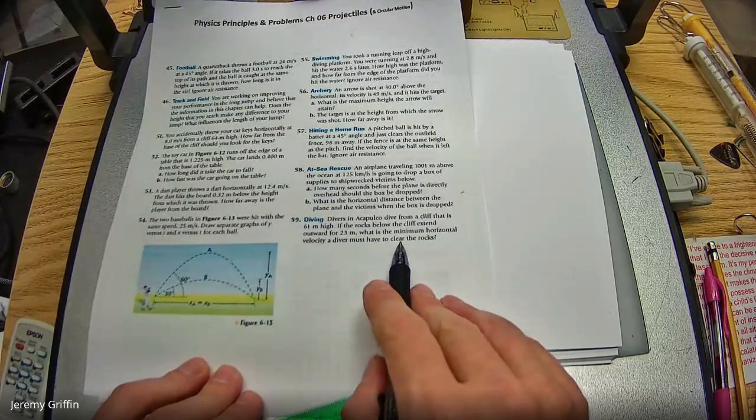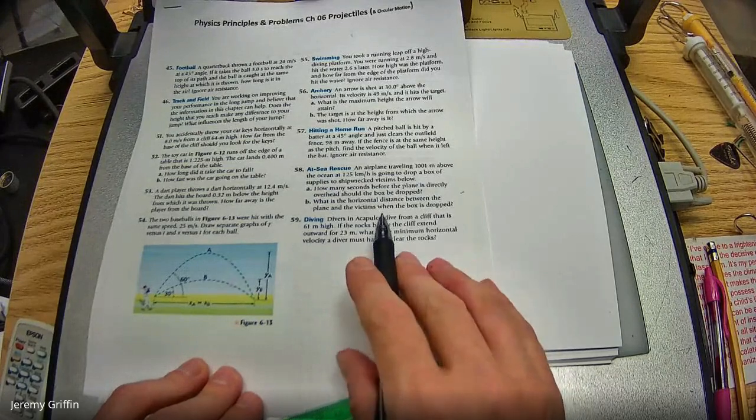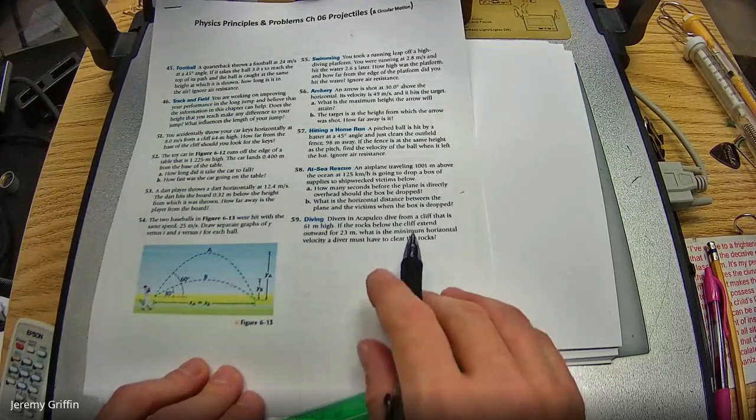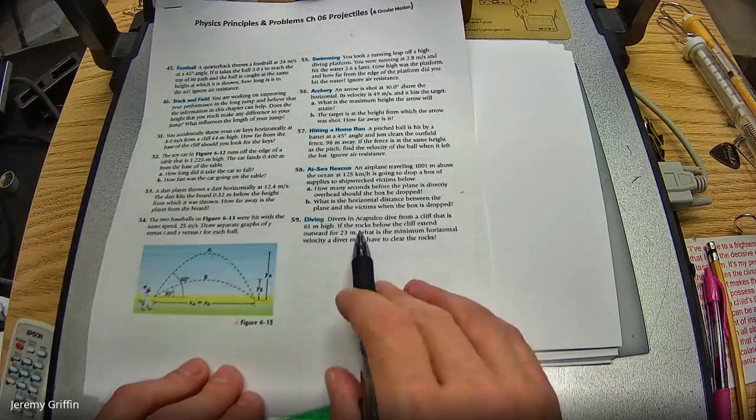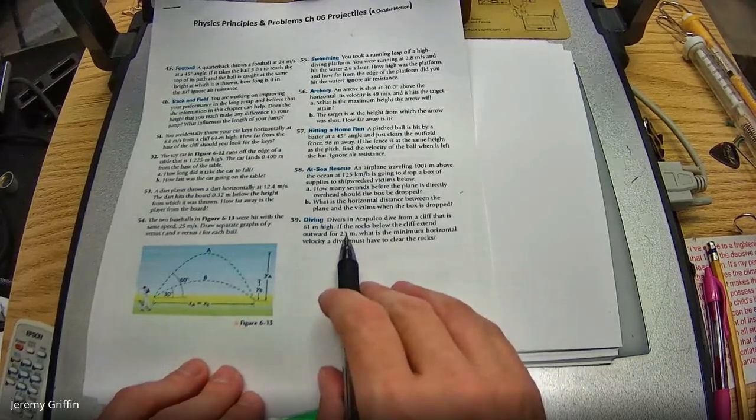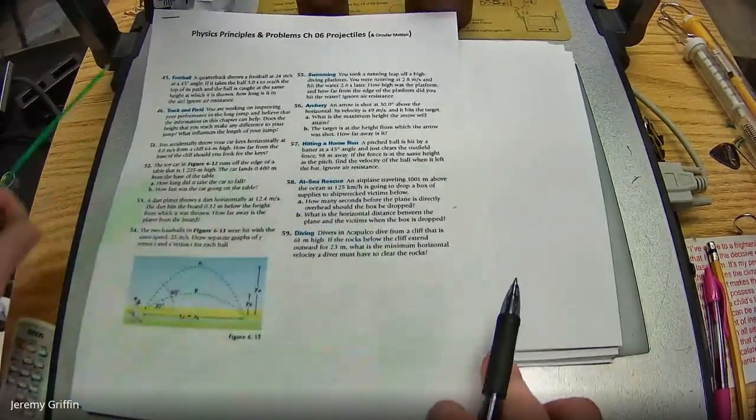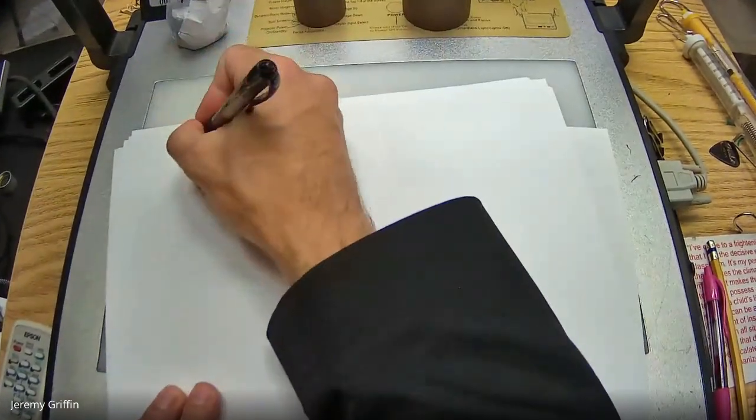So if you were ever down there, this is in Mexico, doing some cliff diving, remember if you just step off and fall all the way down, you're going to crash into some rocks. You better have a running start. How fast do you have to go? Well, we've got to find out. So number 59.